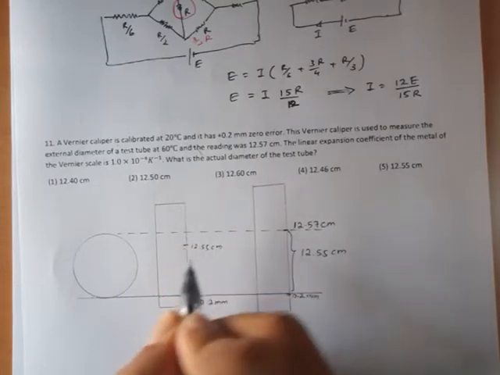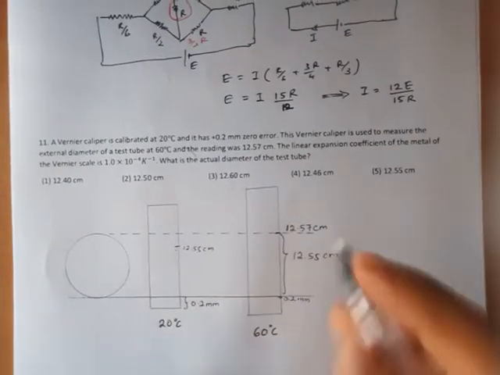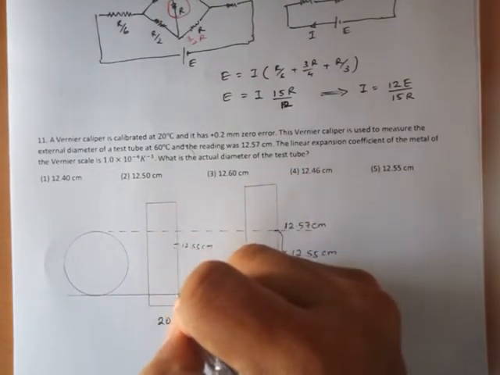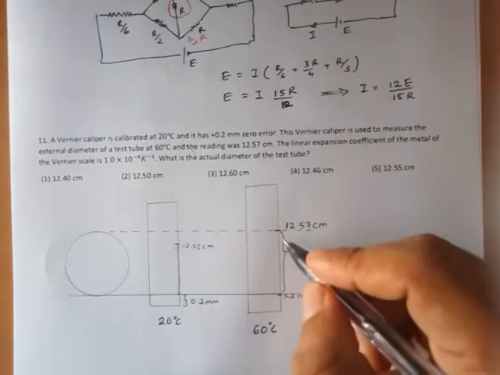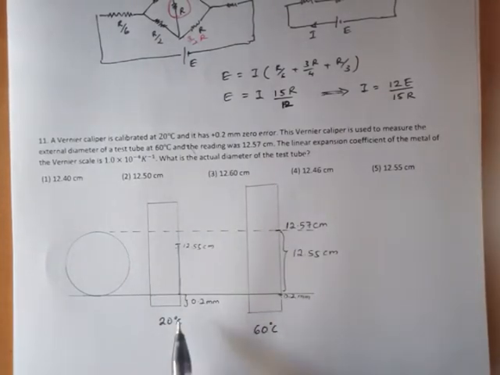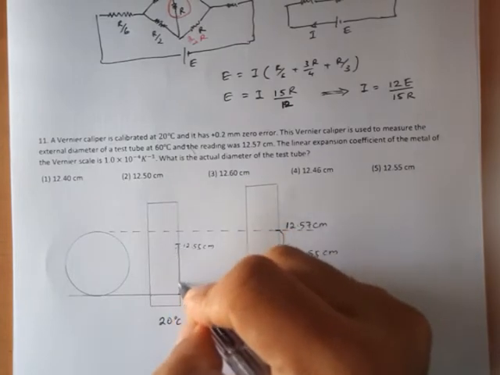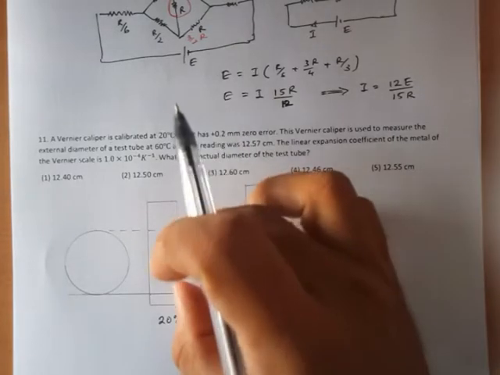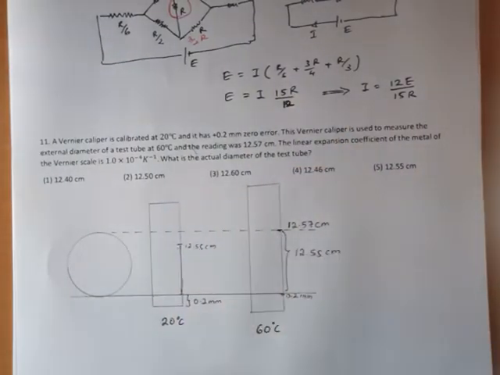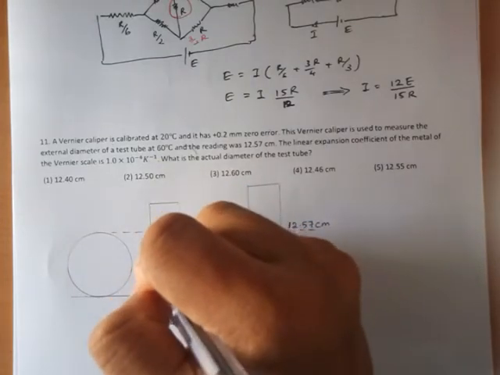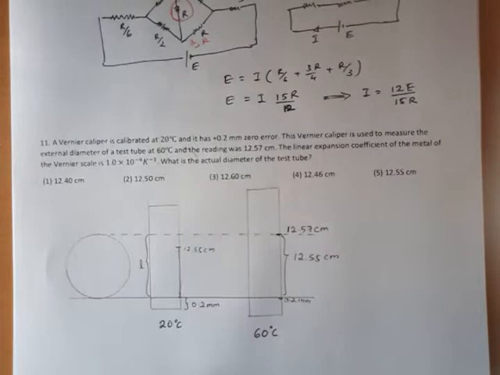12.55 centimeter. And once the temperature increases, this part is 12.55. Okay, here to here this length is 12.55, excluding this 0.2 millimeter error. So this length somewhere here is going to be equal to 12.55, and once the temperature increases, this will expand up to here. Okay, so let's say this is the length we want to measure, let's take it as L. That's the actual length we want to find.